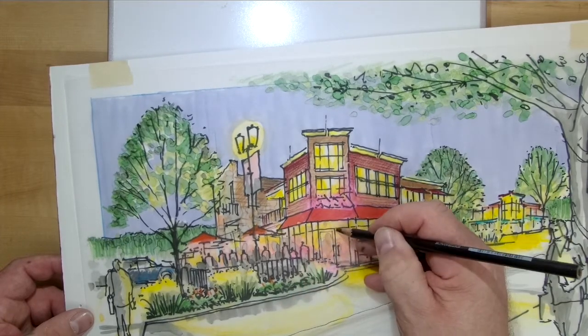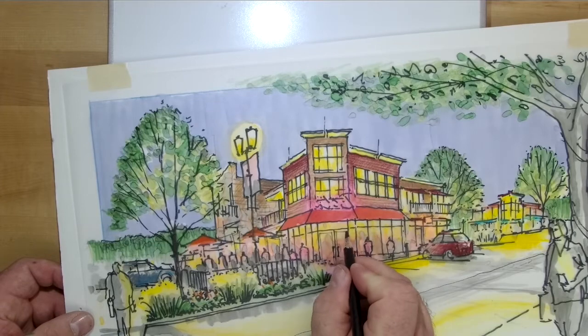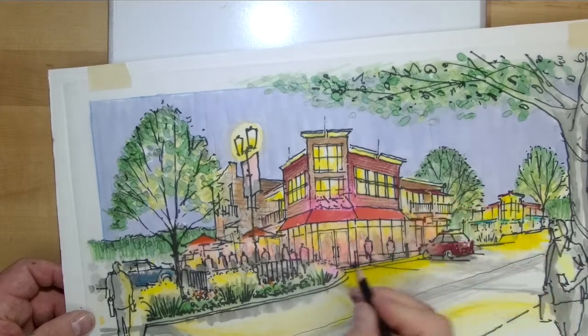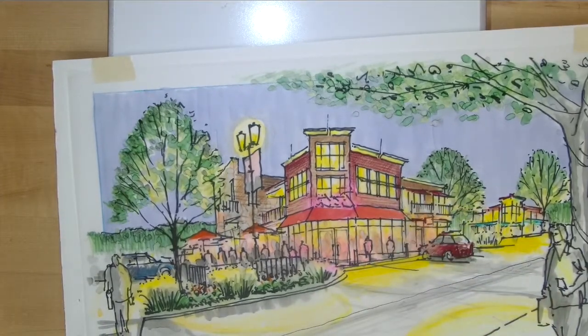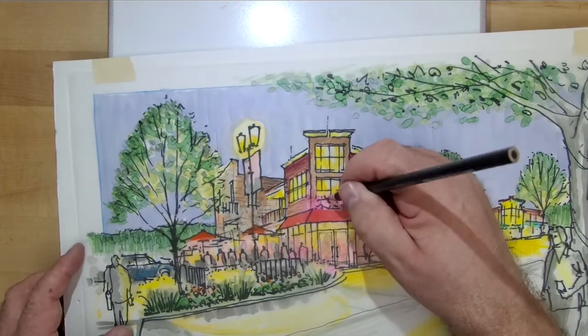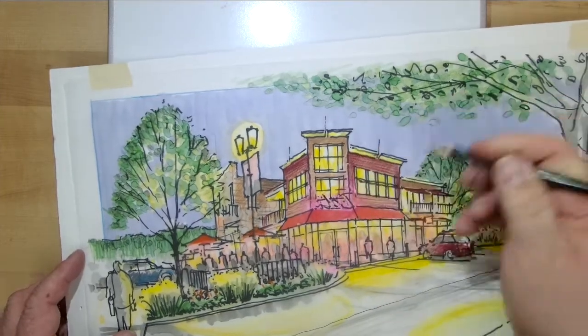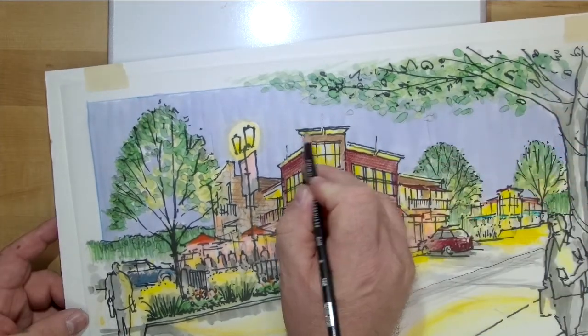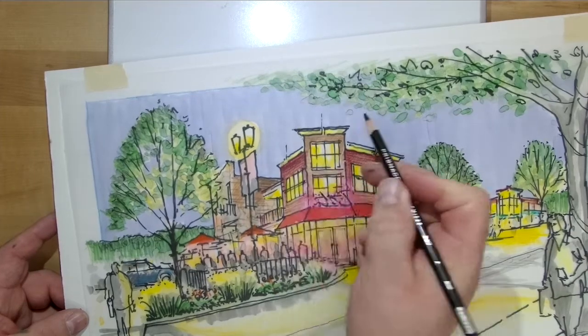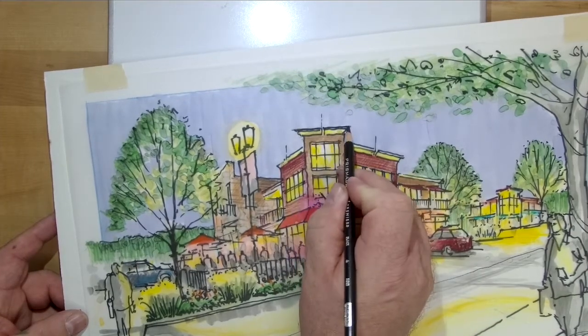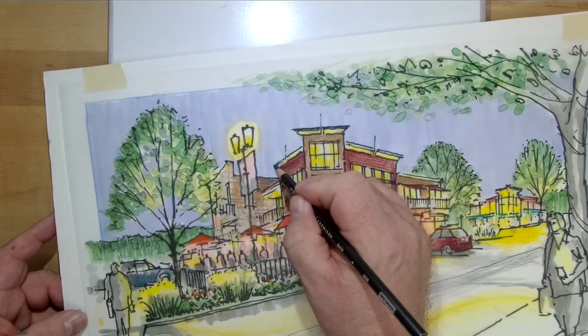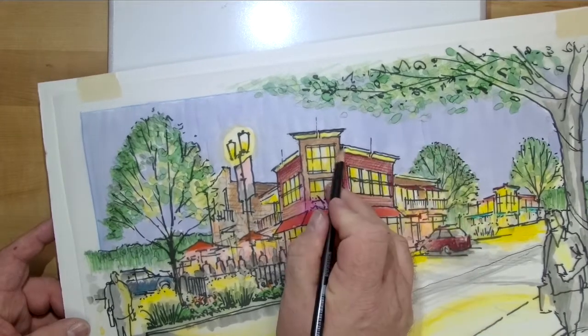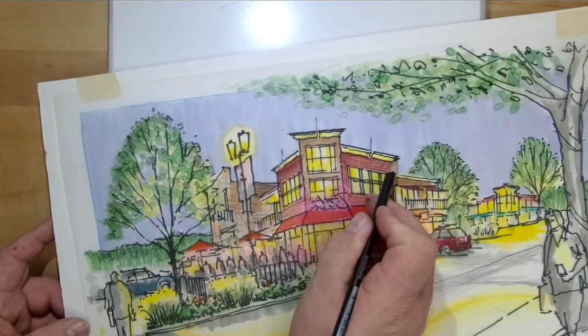I can have more confidence with this colored pencil than I perhaps would with a sign pen. Things like that. Maybe there's more to this cornice line than the pen could do. The black colored pencil gives that opportunity.